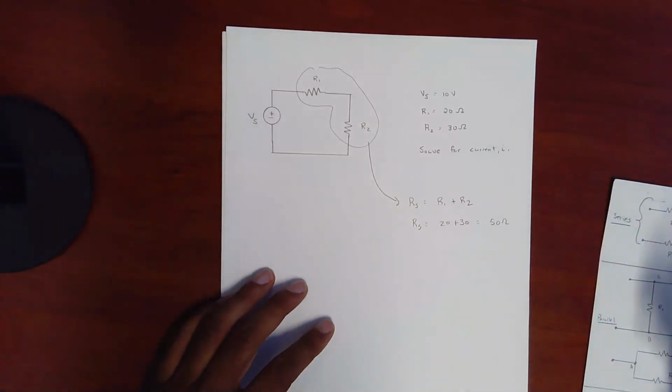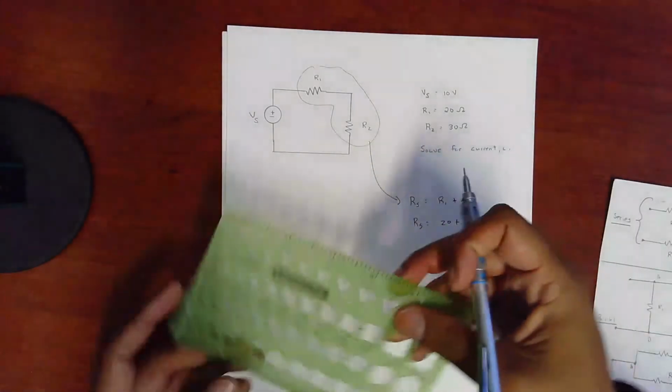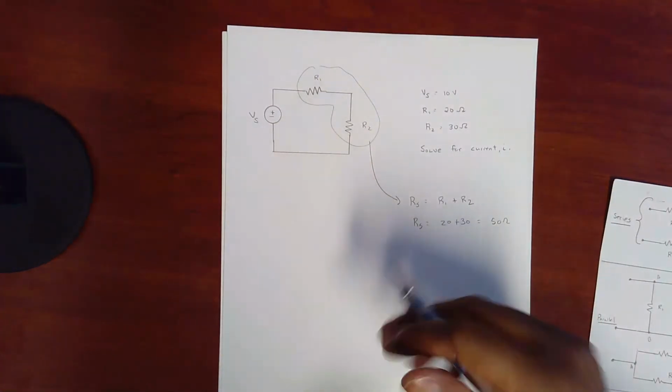Okay, once you get that, you're going to have to redraw the circuit. So let's redraw the circuit into what? One single resistor.